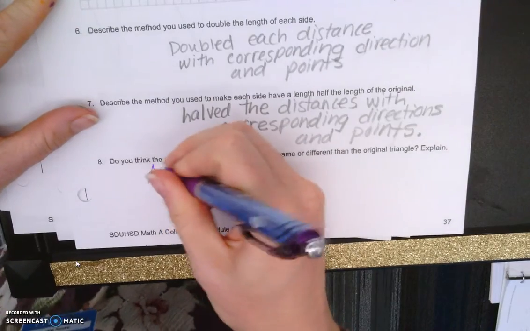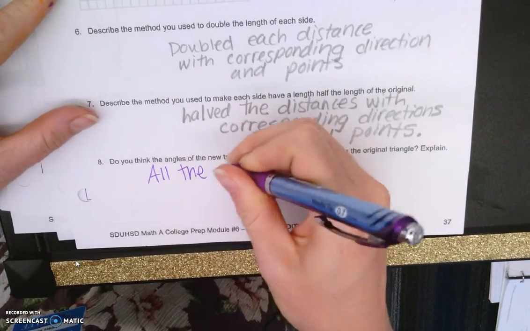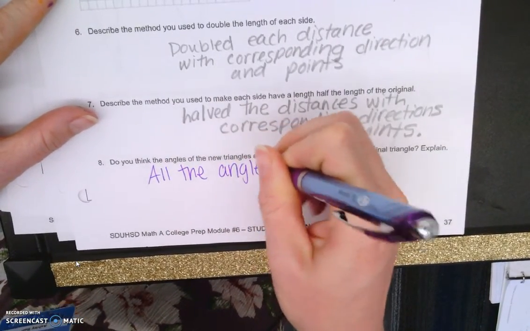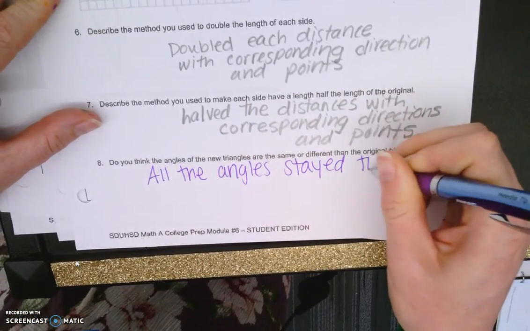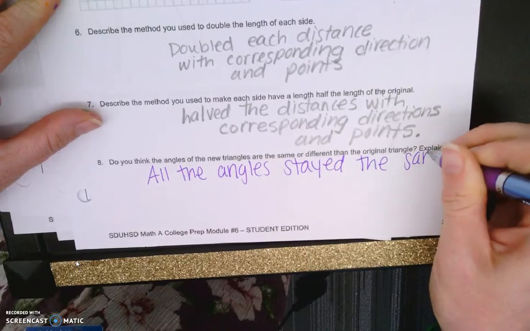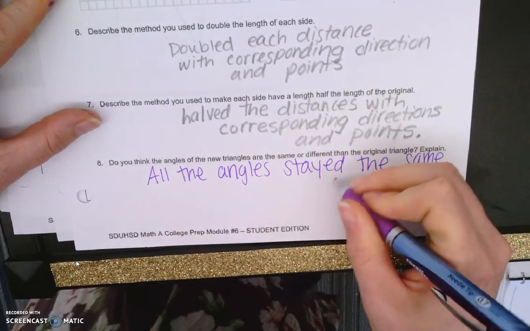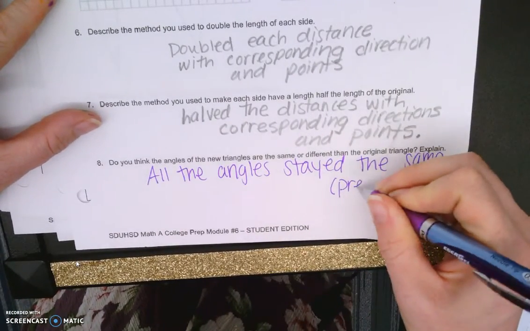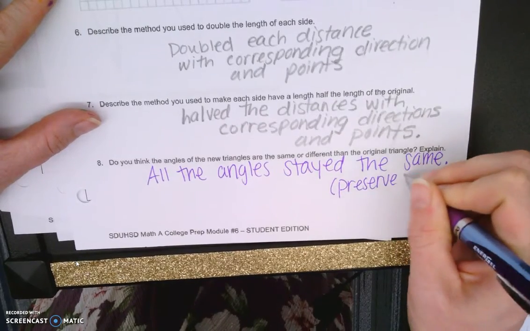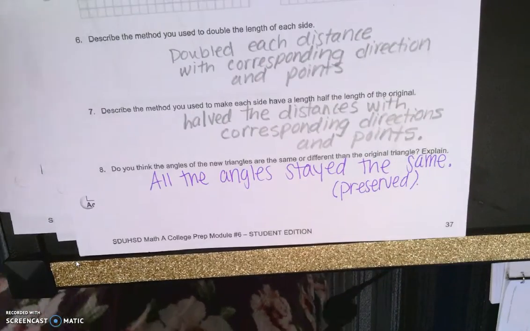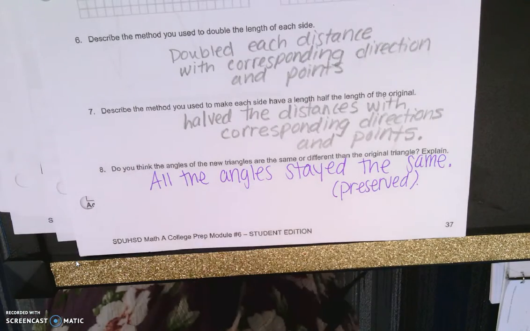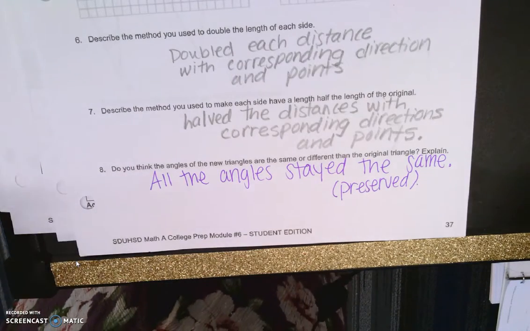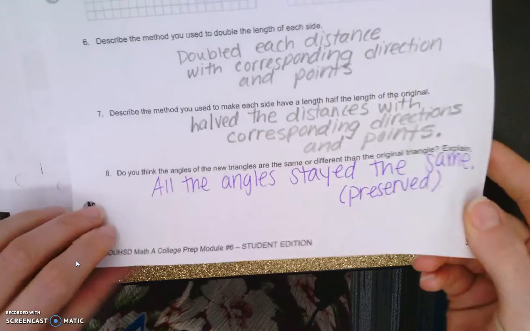So all the angles stayed the same. Or we can say preserved. Very mathematically elite. Only the side lengths extended or shortened, but the angles stayed the same. The only thing we changed were the side lengths. Awesome, let's continue working.